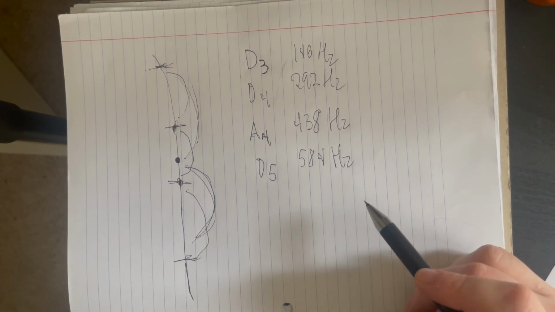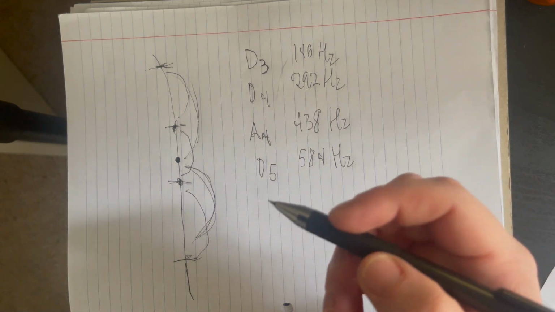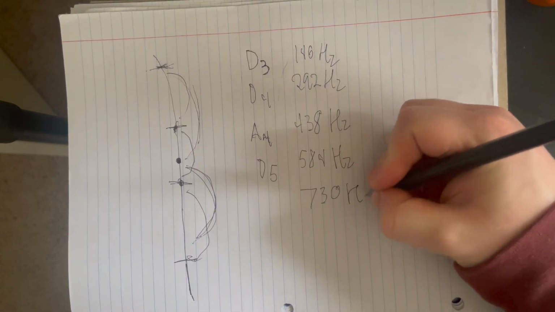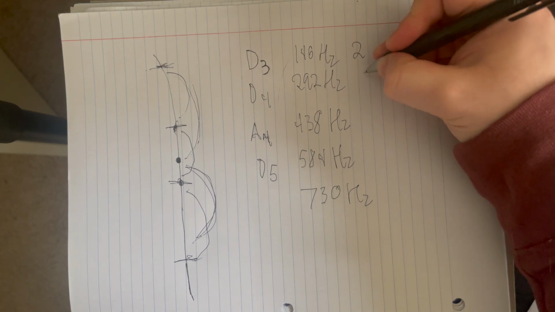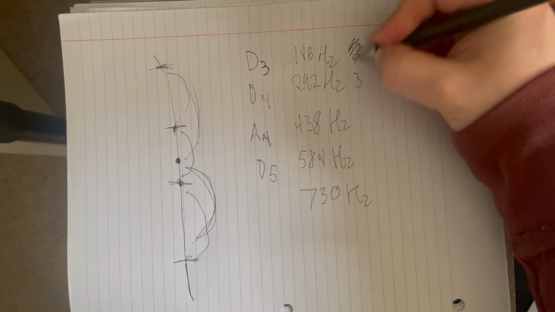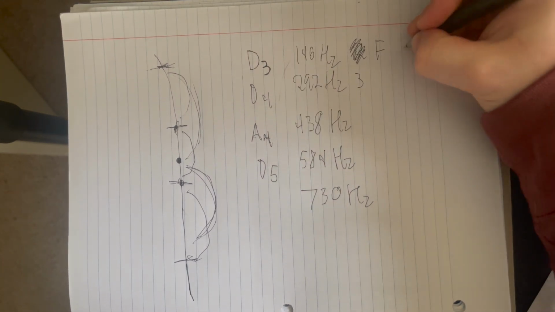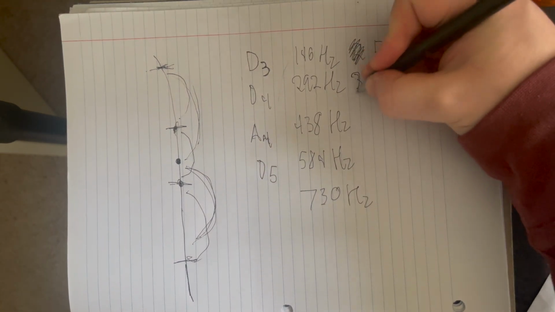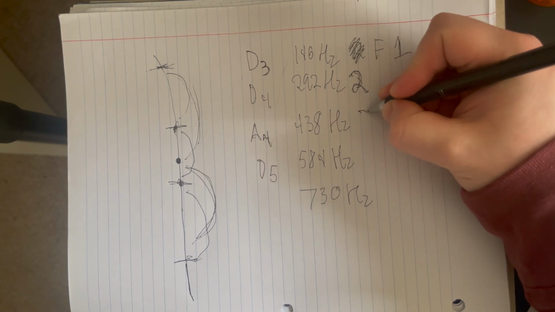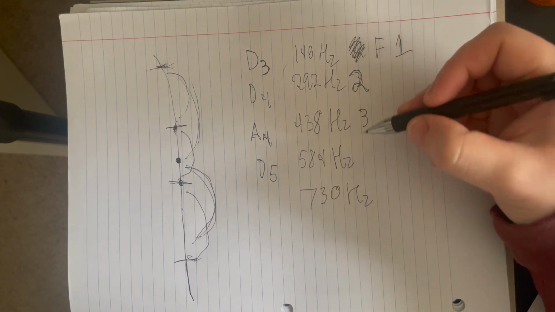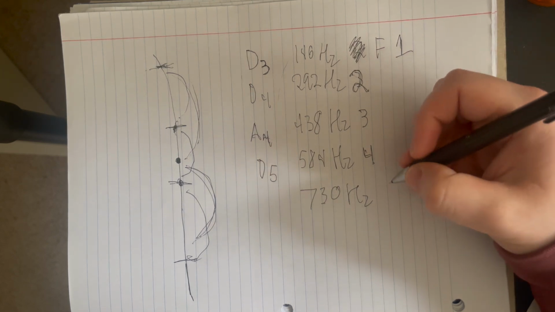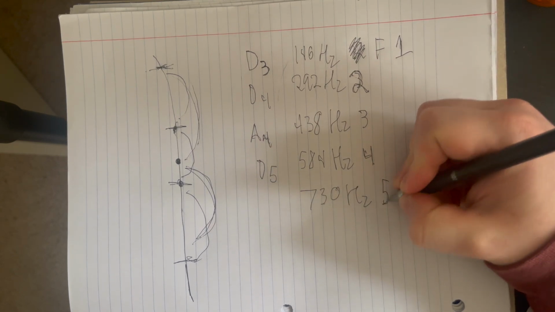Next is the weird one. There are some other weird ones, but next is, if we add 146, we get 730 hertz. So this is splitting it in half. This is splitting it into thirds. This is splitting it into, oh, sorry, I actually messed this up. This is the fundamental. We're splitting it into one. We're not splitting it at all. This is the first partial, splitting it into two. This is the second partial, splitting it into three. This is the third partial, splitting it into fourths. And then this is the fourth partial, splitting it into fifths.